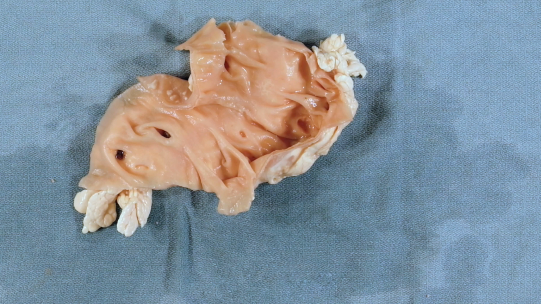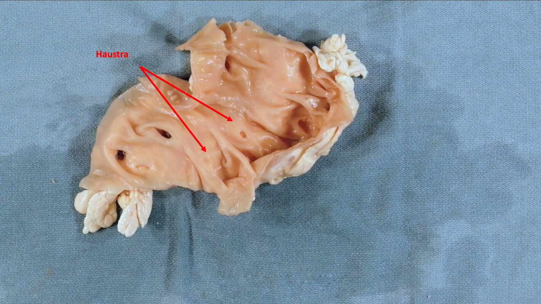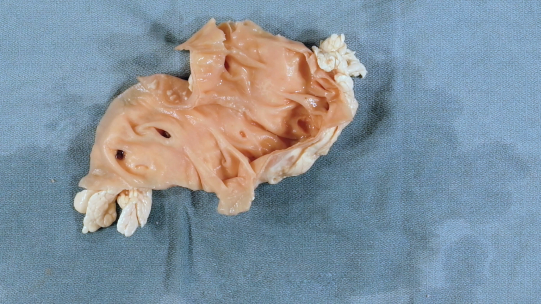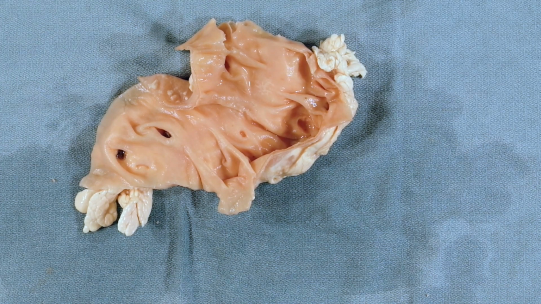It has easy to identify pouches called haustra, alternating with the circumferential constrictions called the semilunar folds. There's a uniform thickness to the bowel wall and a uniform color to the mucosa, which unfixed would be pink, but fixed looks more tan. This bowel is relatively healthy and is a good baseline for normal. It does have some pathology though.